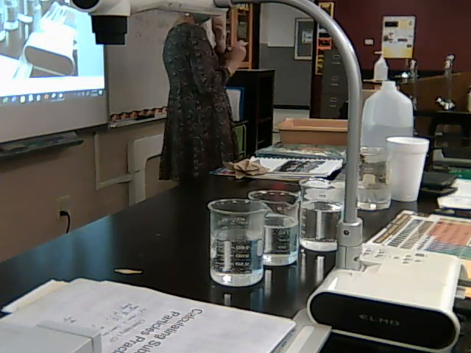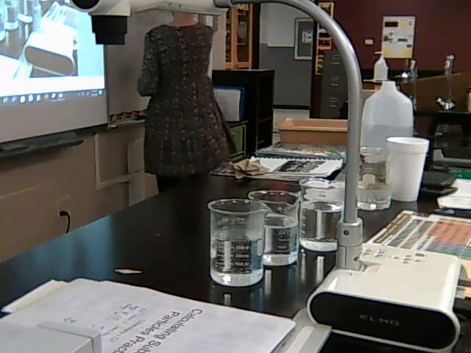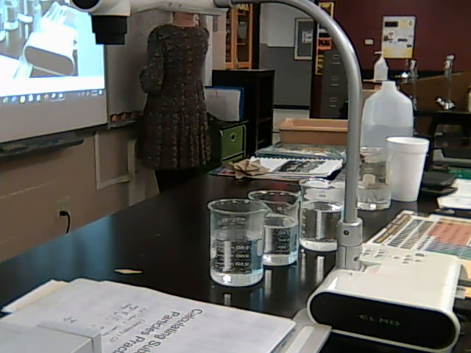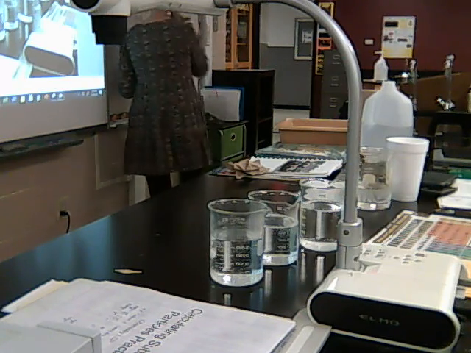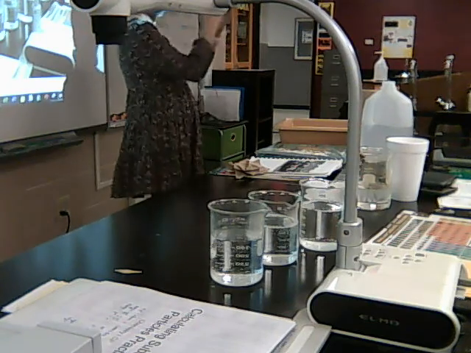What was I changing when I did these different things to the Alka Seltzer? Surface area. So those are the different surface areas that we use. Okay, we're not actually measuring the surface area. We're just saying, okay, whole surface area, halved surface area, crushed surface area.